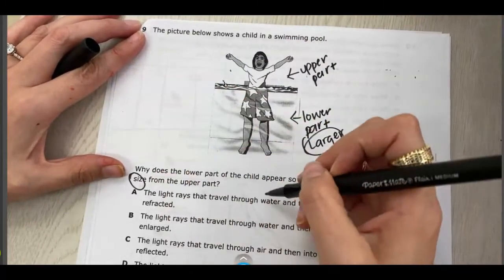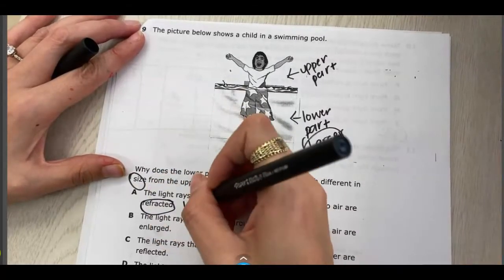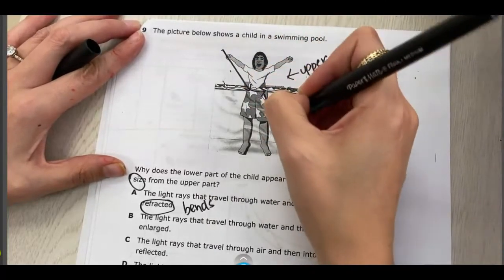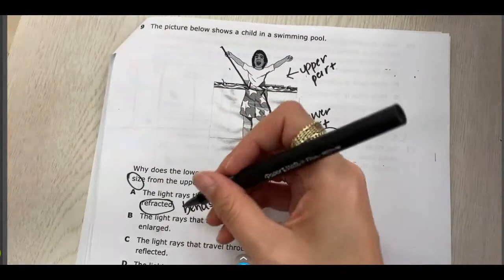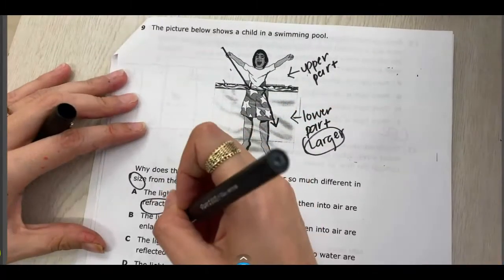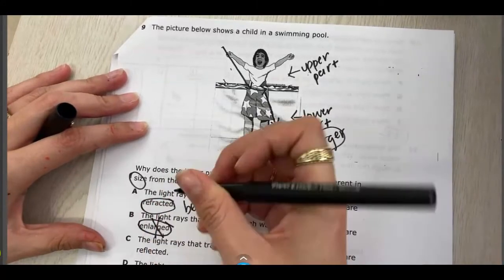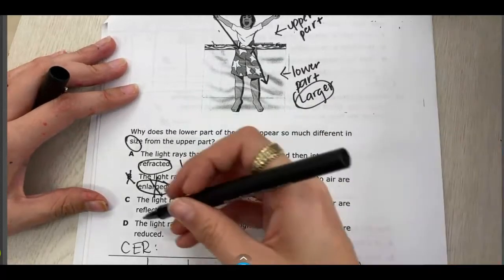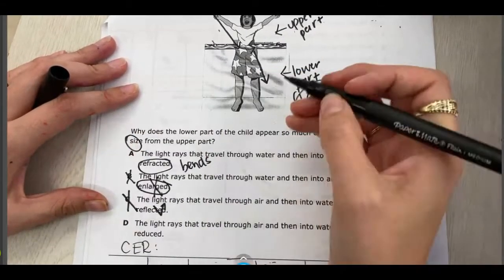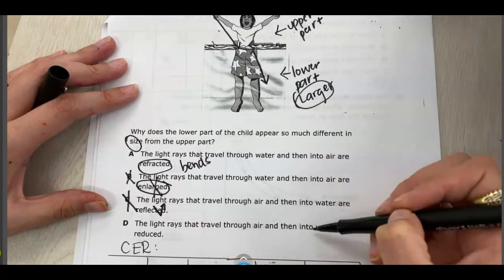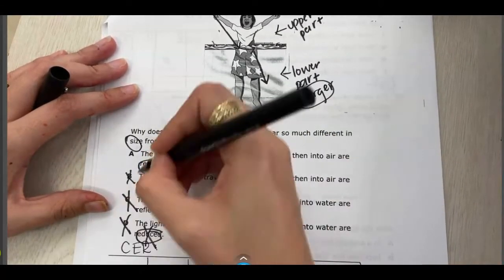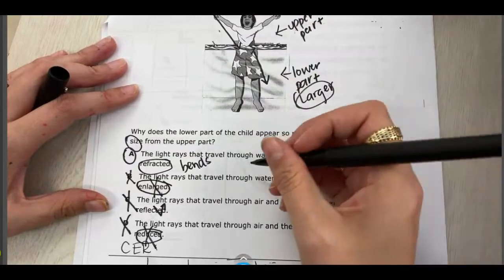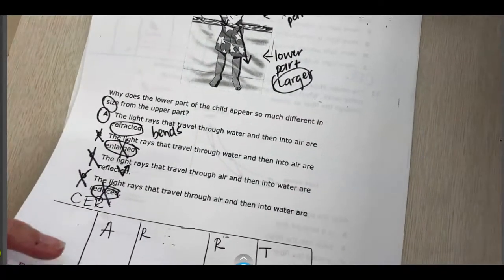It says because the light rays that travel through water and then into air are refracted. Ooh, refraction bends. And I know that if they're going here, then they're going to refract and they're going to bend again. So that could be an explanation. The light rays that travel through water and then into air are enlarged. They're not enlarged. They get bent. So B is not my answer. C, the light rays that travel through air and then into water are reflected. Ooh, reflection is bounce, and that's not what's happening there. The light rays that travel through air and then into water are reduced. They are not reduced. The only answer is refraction because refraction bends, and what happened is it traveled through different mediums. Okay?